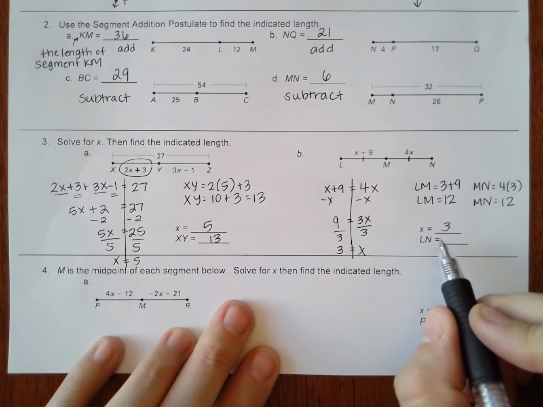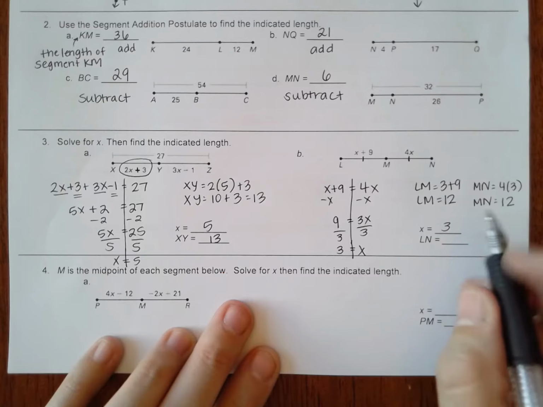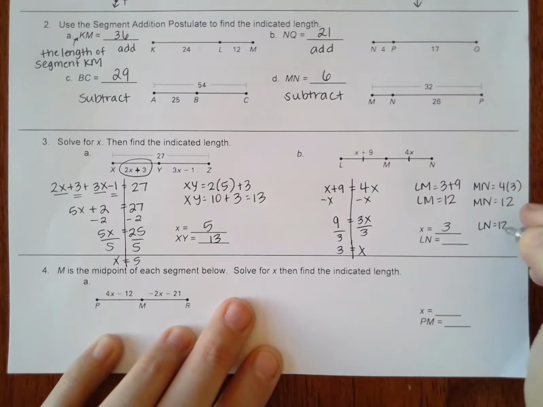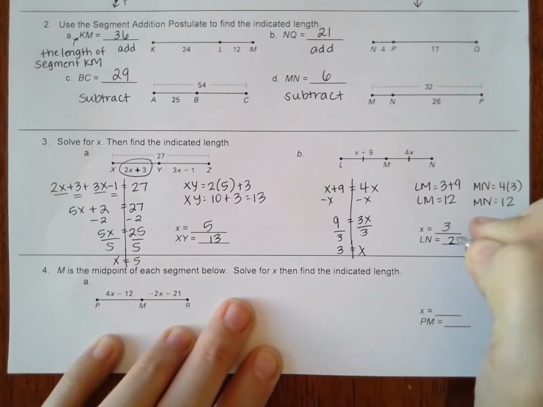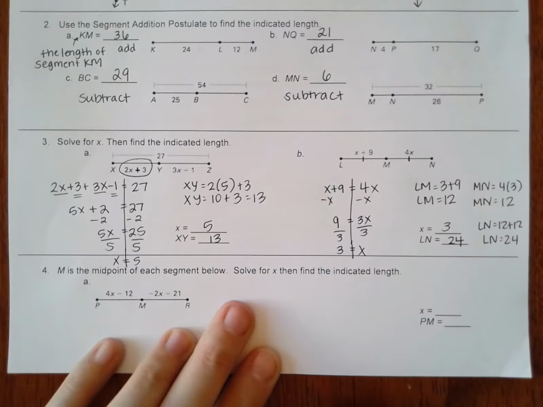And so to figure out from L to N, I would take those two and I would add them up. So from L to N, it would be 12 plus 12. So I would get 24 units from L to N. And that would be my answer for the question right there.